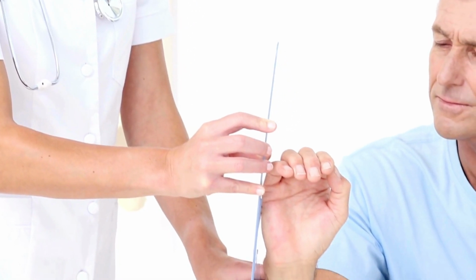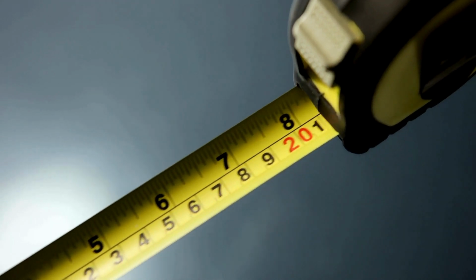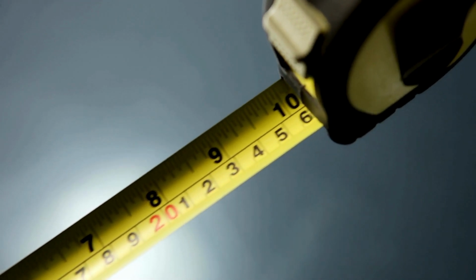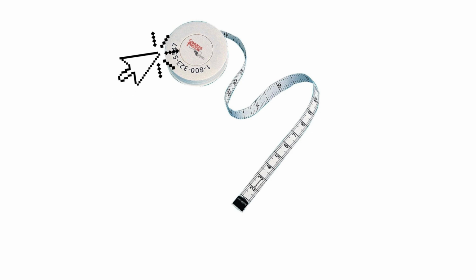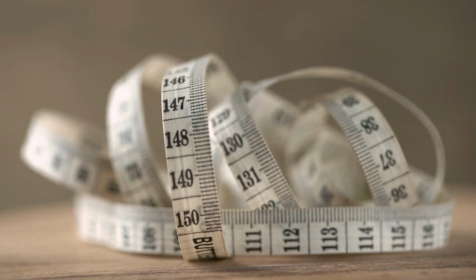pre- and post-intervention outcomes. So, what about the measuring tape? Can we just use a normal one? In clinical assessments, it is important to use a non-stretchable and flexible measuring tape.